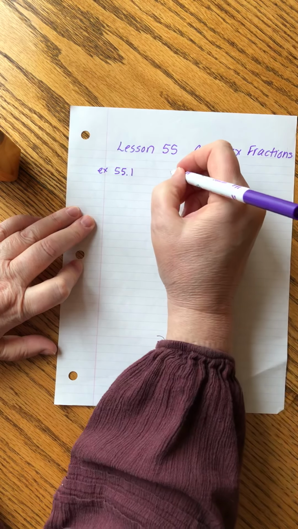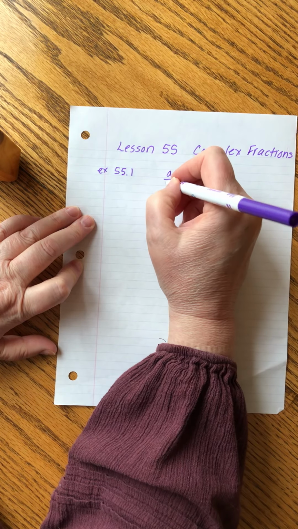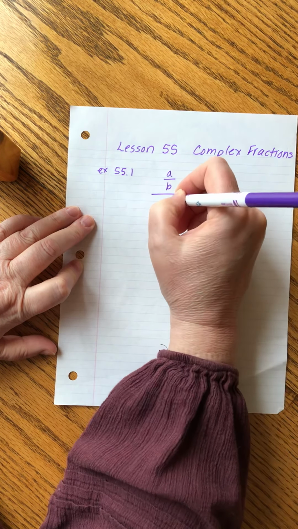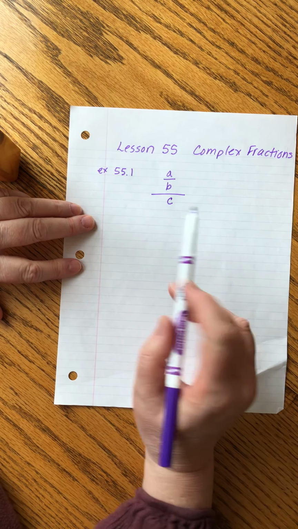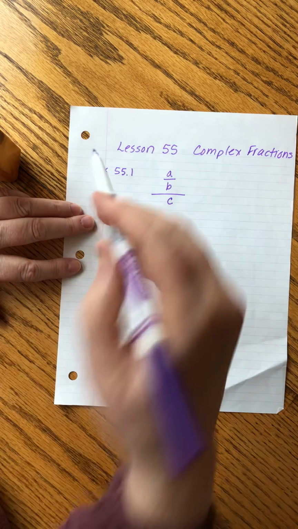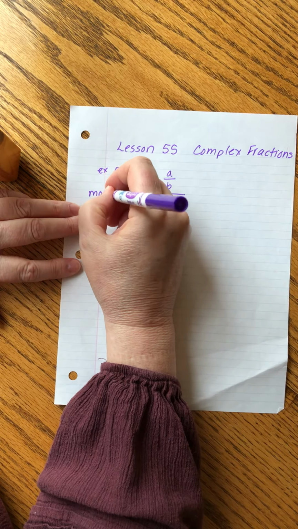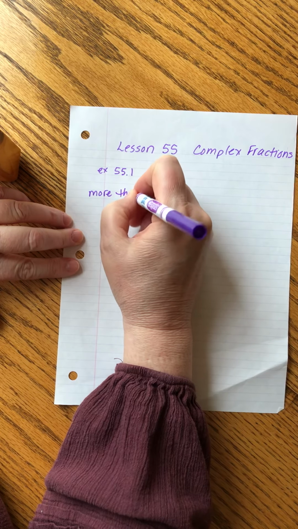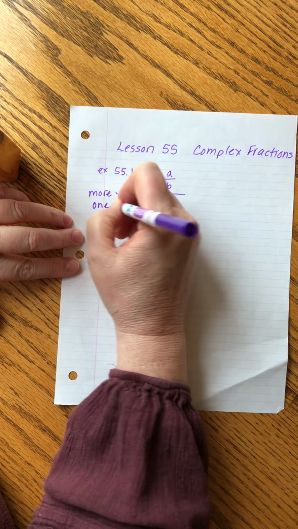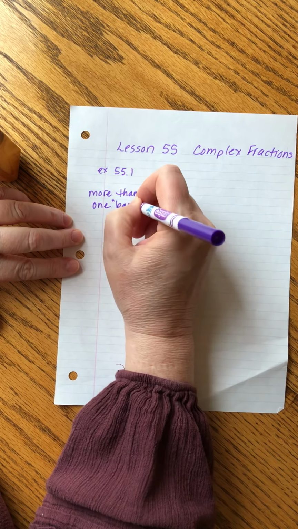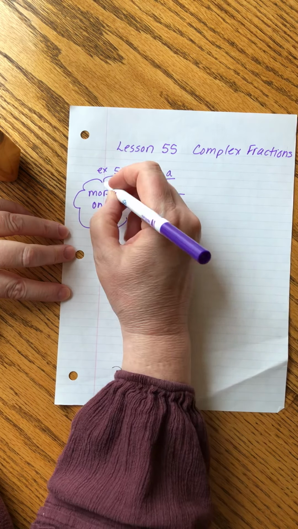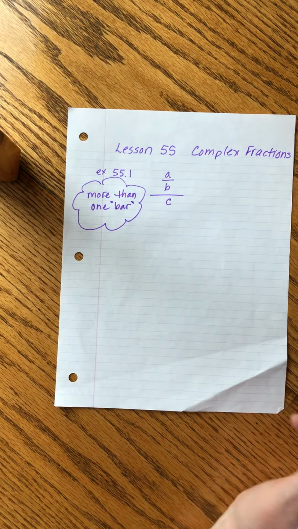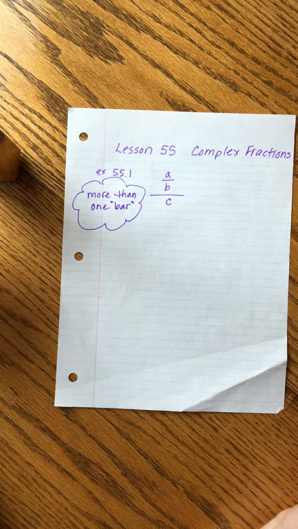55.1, let's jump right in. Let me show you what a complex fraction is. A complex fraction is something like this. This is a super simple one. It's got more than one division bar. That's what makes it a complex fraction. It's got more than one bar, if you want to call it. That's what we do. You're cool, you're a mathematician, you call it a bar, not just a line.